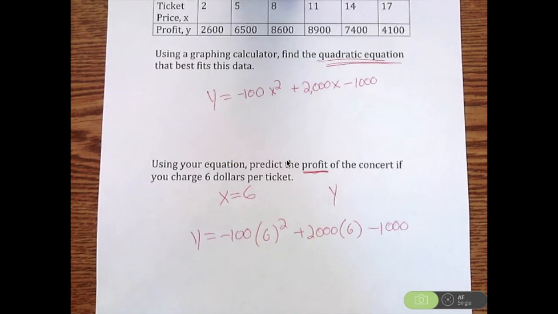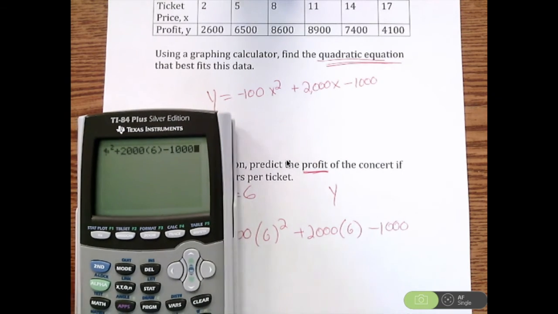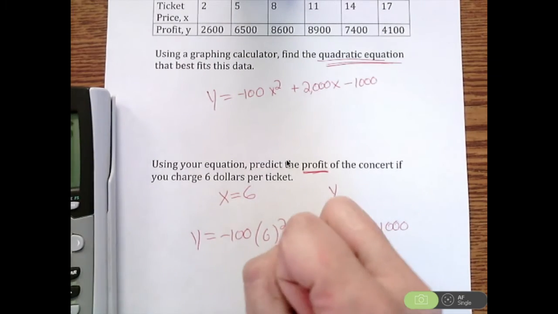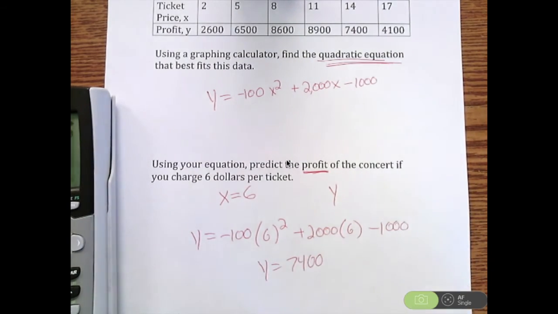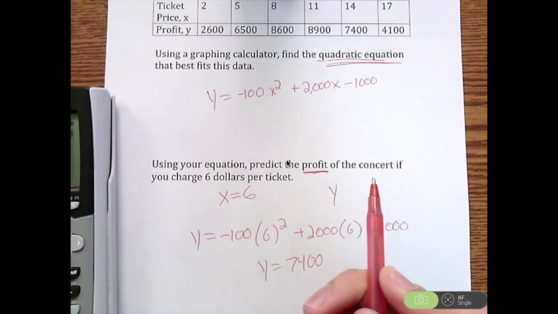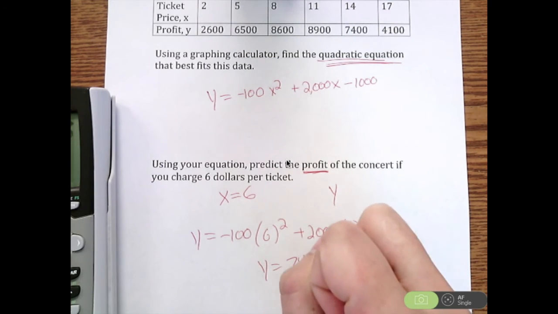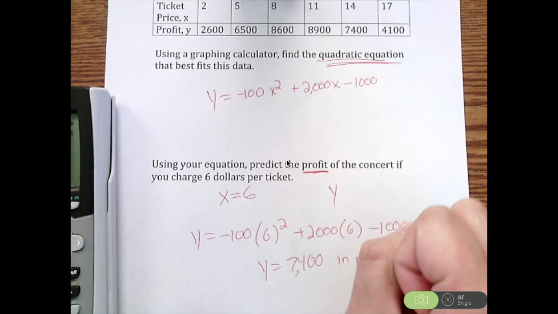Now what you could do is take your calculator and plug this all in at once. So I plug it in just like this in my calculator. I'm going to do that really quick. So I plugged it all in just like I wrote it down when I plugged in 6. Hit enter and it's going to give you the answer. So y equals 7,400, so it did all the work for us. So what that means is if we charge $6 per ticket, we expect $7,400 in profit.